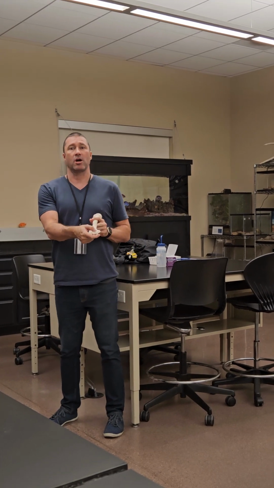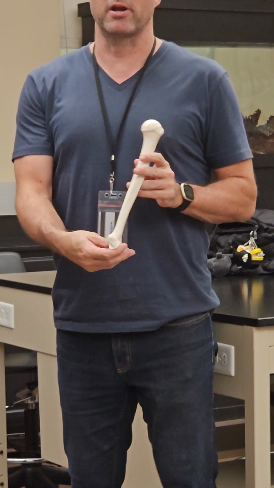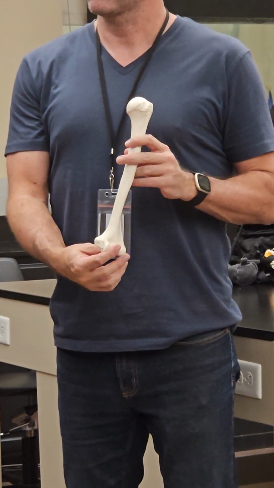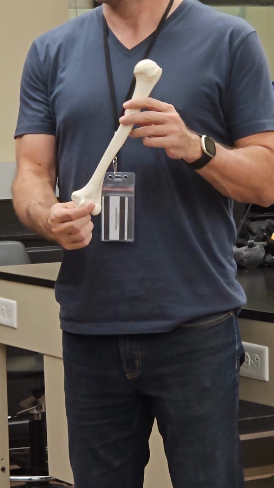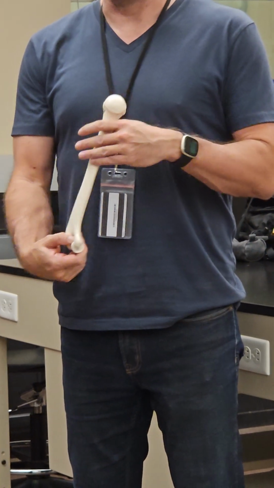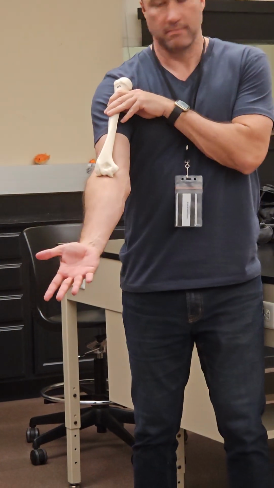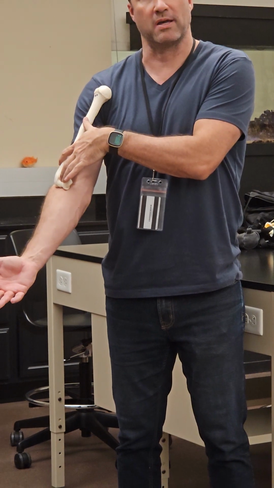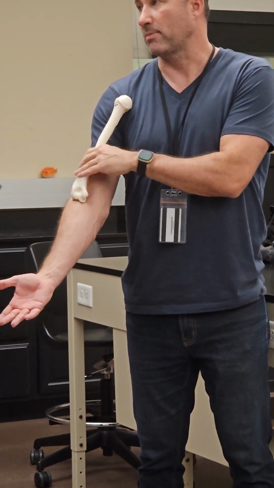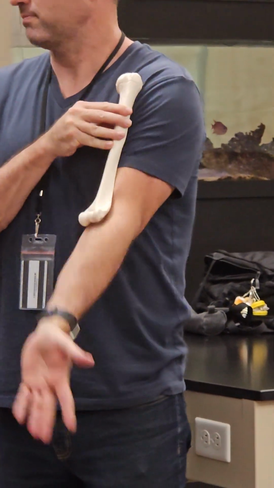This is the olecranon fossa. Is that posterior or anterior? So this limits elbow extension, so this must be posterior, okay? Is this correct? Right, so the head's in the right spot, but the olecranon fossa is in the wrong position, so this must be a left humerus. Okay.